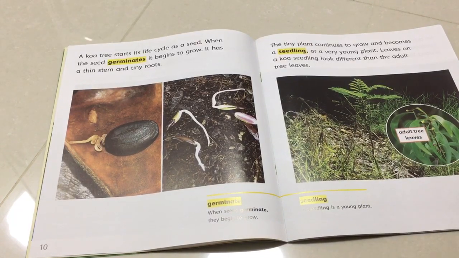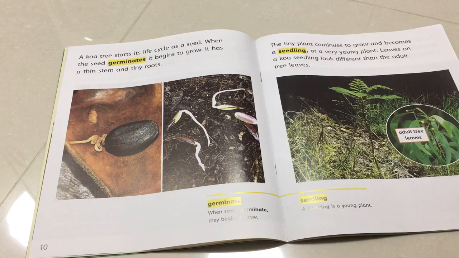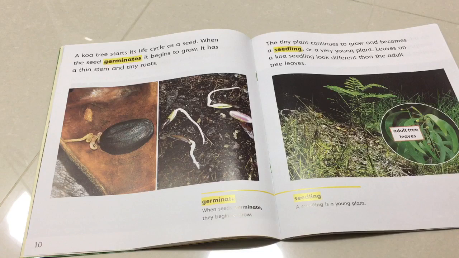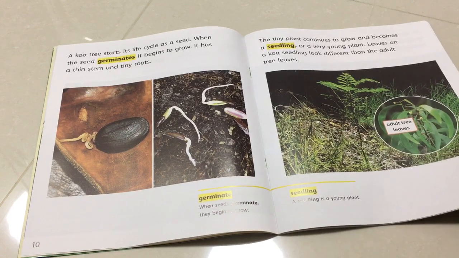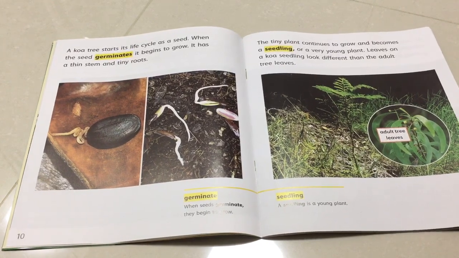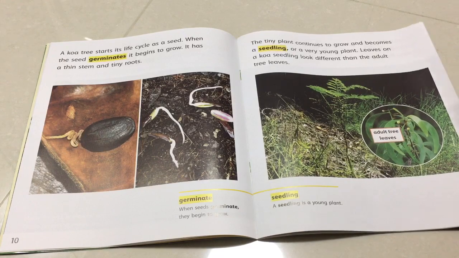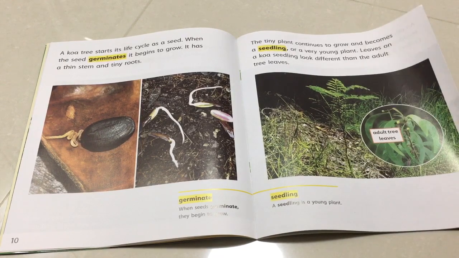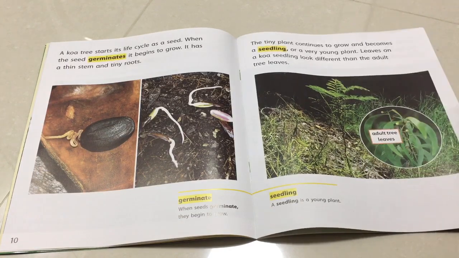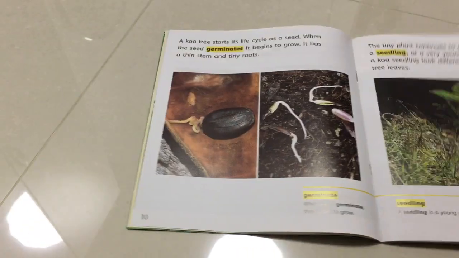A koa tree starts its life cycle as a seed. When the seed germinates, it begins to grow. It has a thin stem and a tiny root. The tiny plant continues to grow and becomes a seedling, or a very young plant. Leaves on the koa seedling look different from the adult tree's leaves.